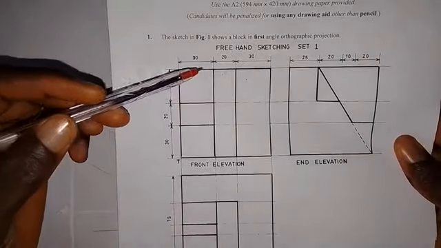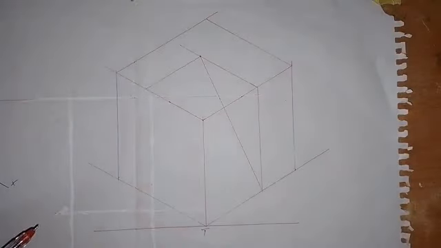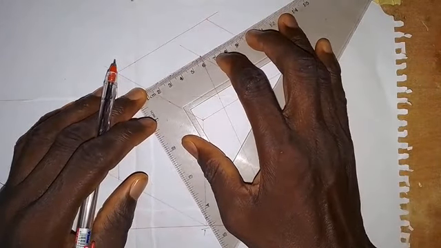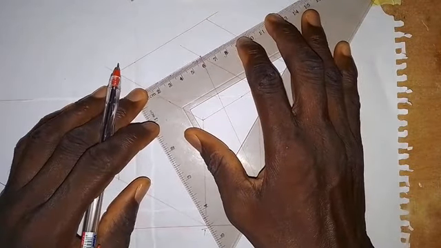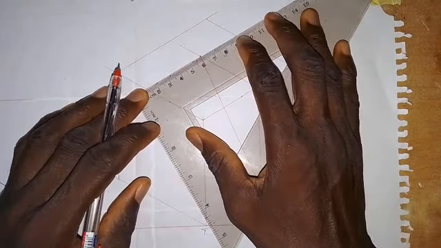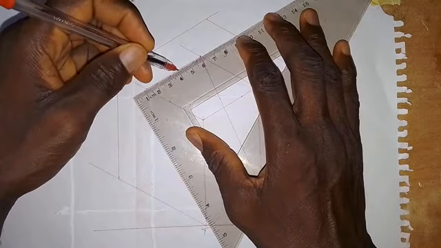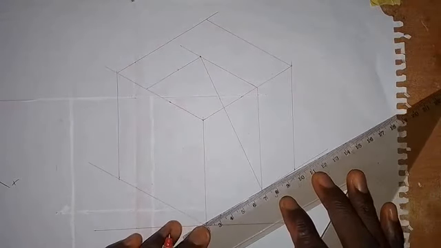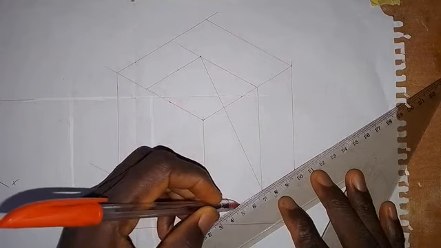So the distance from here to here is 20. From this point here, I will take 20 millimeters. Okay, so from this point, I will take 20 millimeters. This is 20 millimeters here. So I will also come down here and take the same 20 millimeters. So this is 20 millimeters.